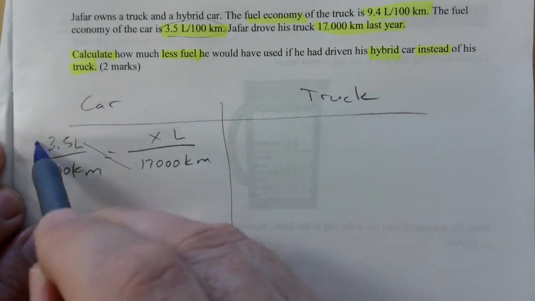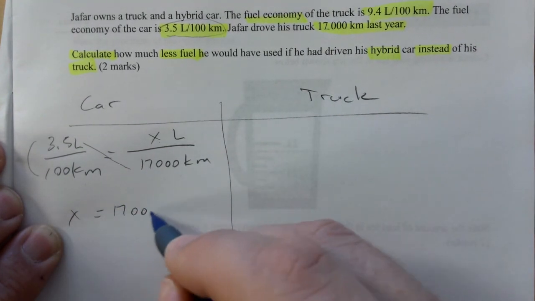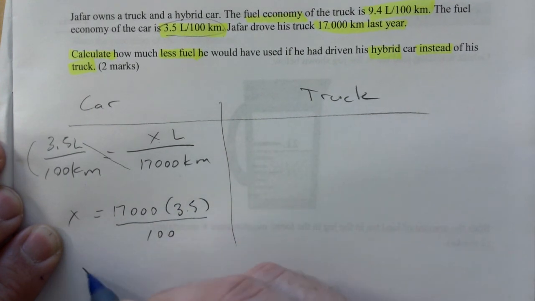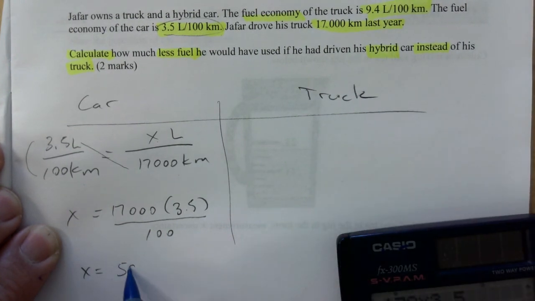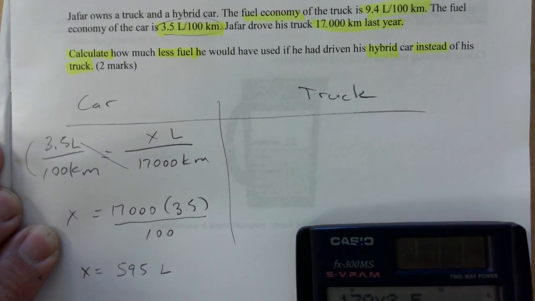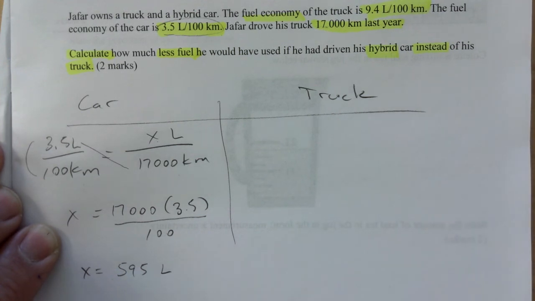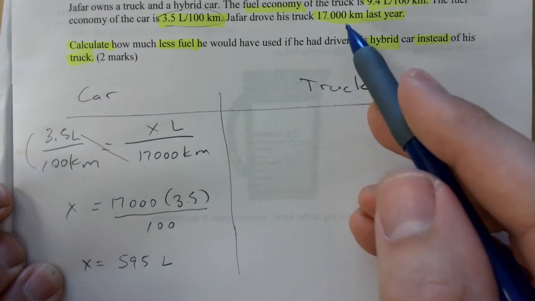You cross multiply and you divide. So it's 17,000 times 3.5 divided by 100. And that's 595 liters for the car. That's how much fuel you would need if you drove 17,000 clicks.